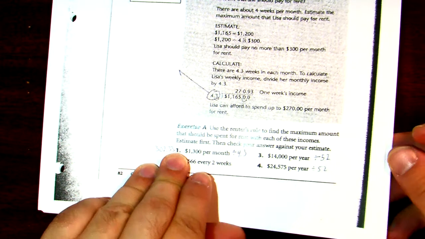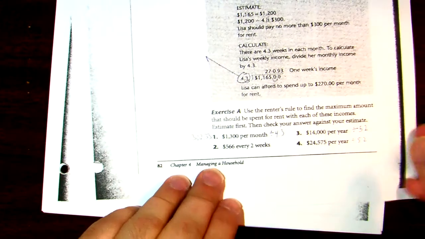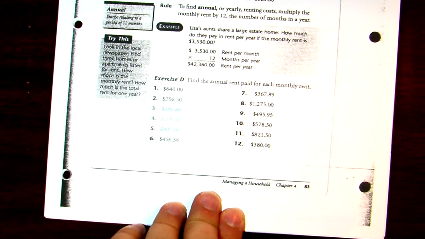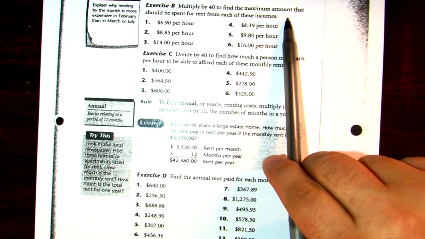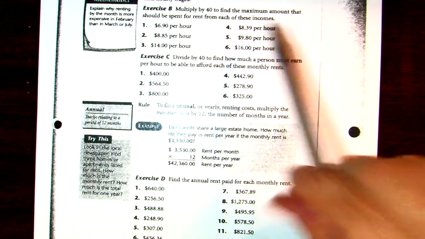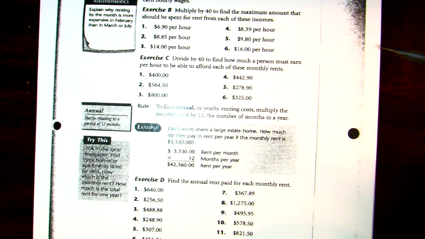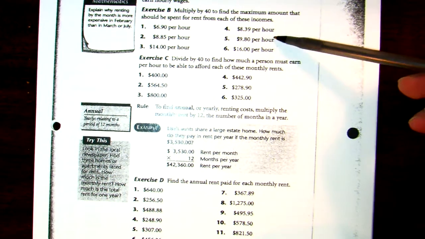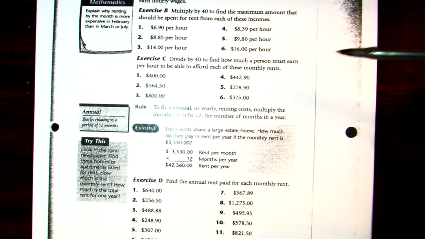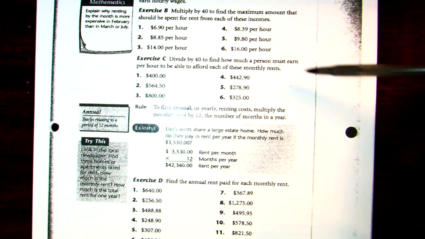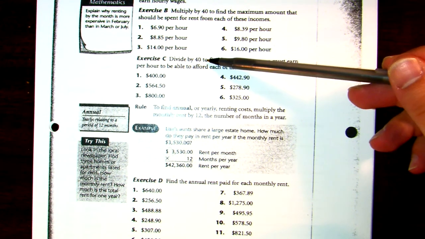If you look at the other exercises in this chapter, we have exercise B. It says multiply by 40 to find the maximum amount that you should spend for each rent. Well, maximum amount would be, they said multiply by 40, so each one of these multiply by 40 to find out how much you could spend on your rent. Here, you're going to divide by 40 because they give you the month's rent, and you're trying to find out how much you need to make per hour in order to afford that apartment.